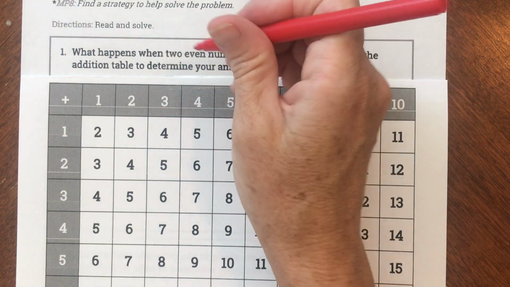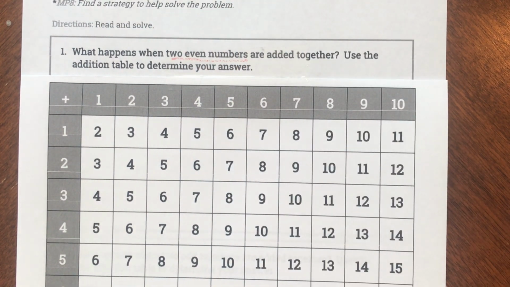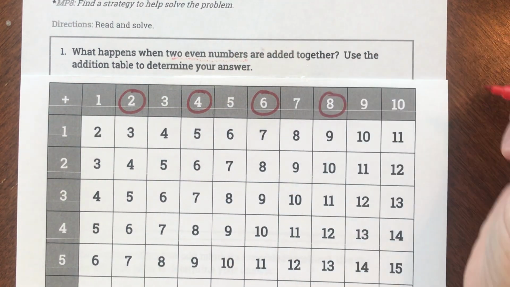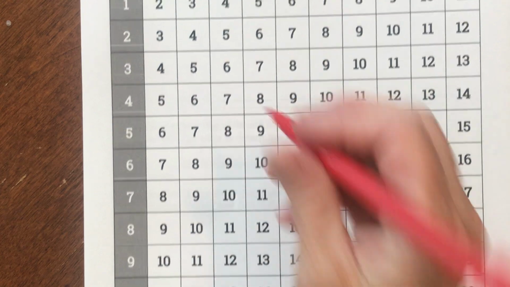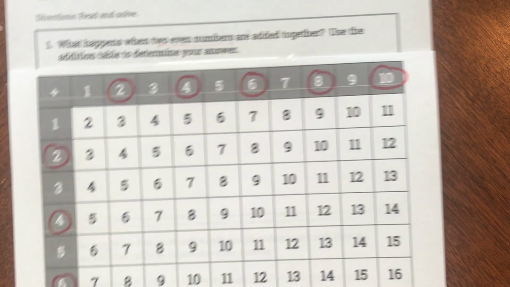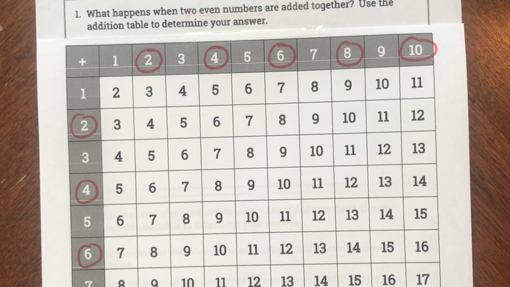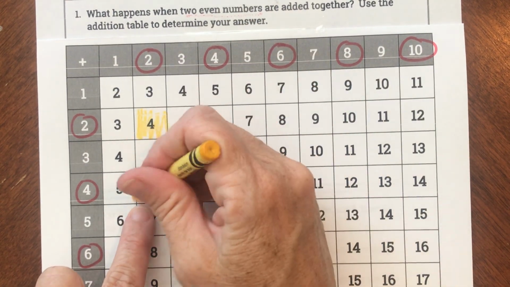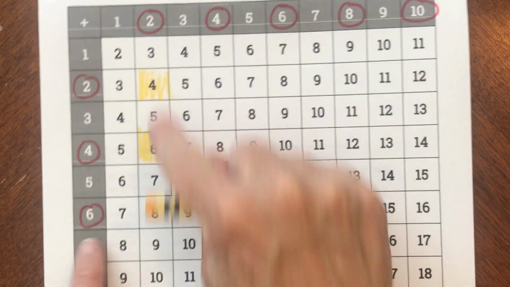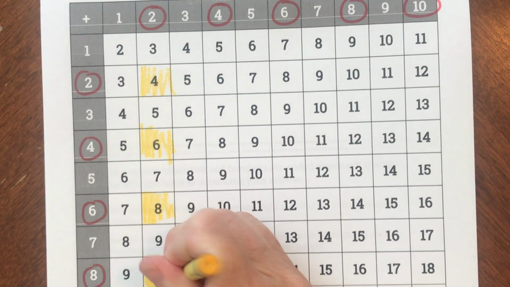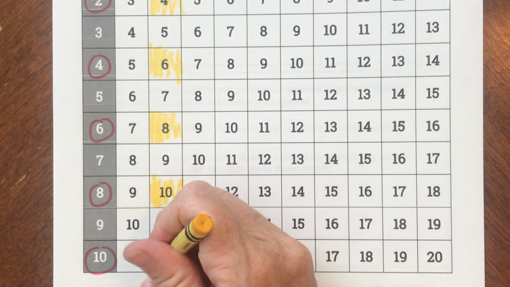They want me to add 2 even numbers and see what happens. So if I think, what are my even numbers? Well, my even numbers are 2, 4, 6, 8, and 10. And down here, they would be the same, 2, 4, 6, 8, and 10. So what happens when I add 2 even numbers? Well, let's see. If I add 2 and 2, I get 4. If I add 2 and 4, I get 6. If I add 2 and 6 here, I get 8. 2 and 8, I get 10. 2 and 10, I get 12.